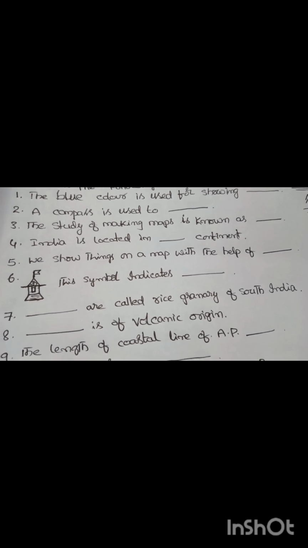India is located in dash continent. We show things on a map with the help of dash. The symbol given here indicates dash.